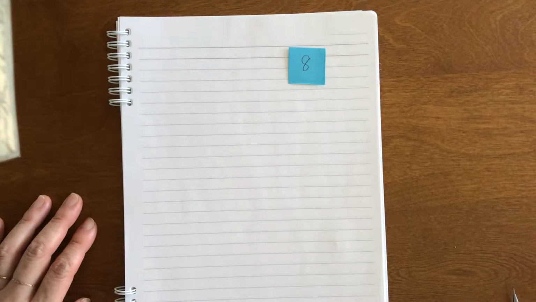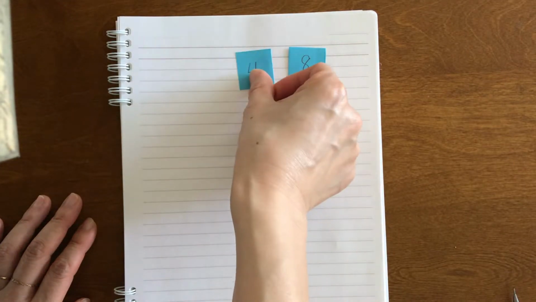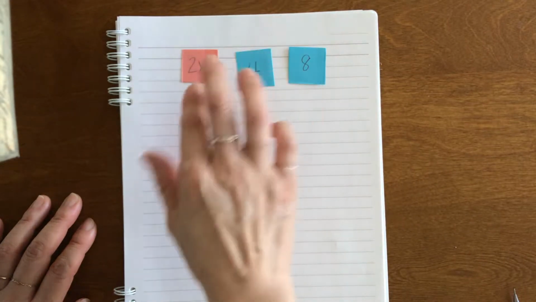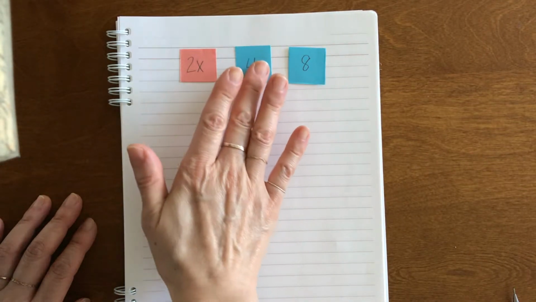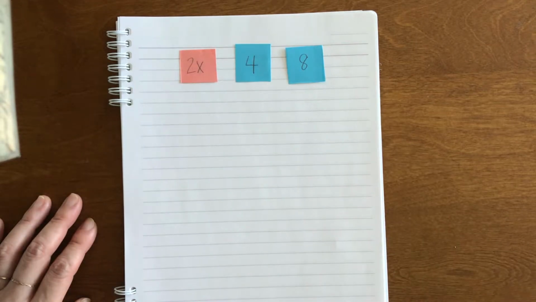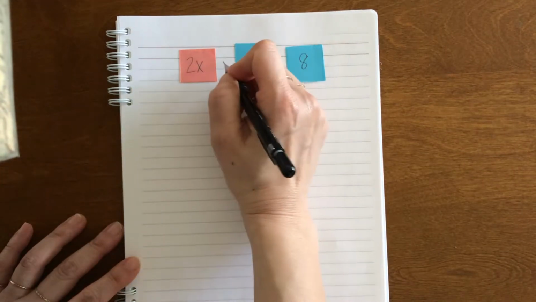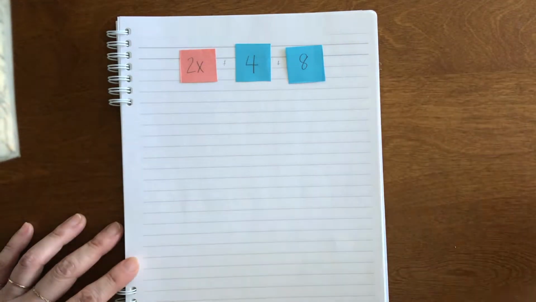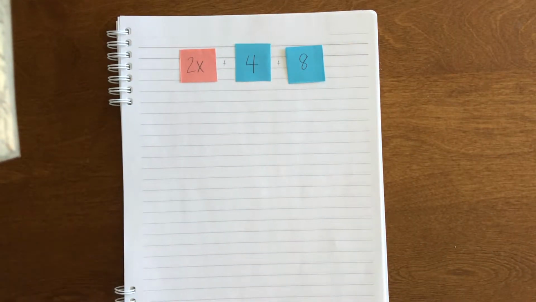With some of you, I've worked with tiles to represent different terms. Now, if this were an expression, meaning if I had 2x plus 4 plus 8, then you would know that this is simplifying an expression, right? We've spent several weeks working on simplifying expressions.